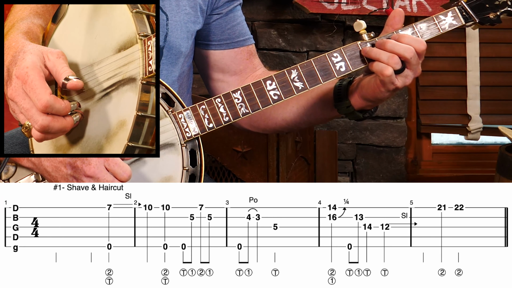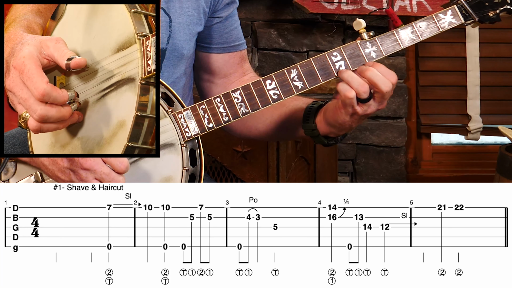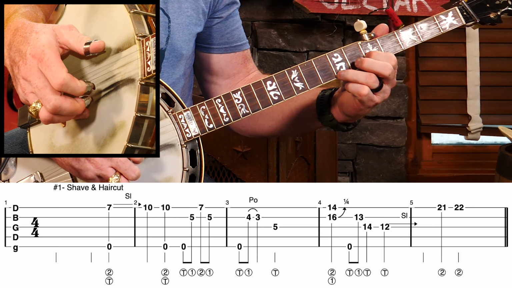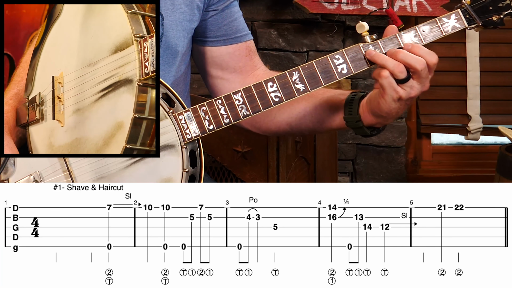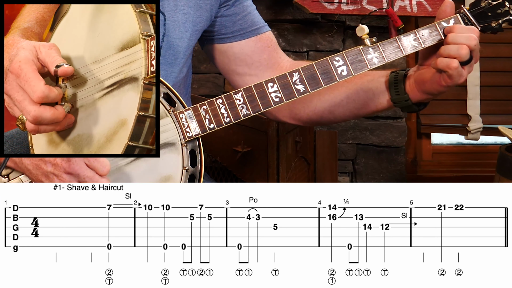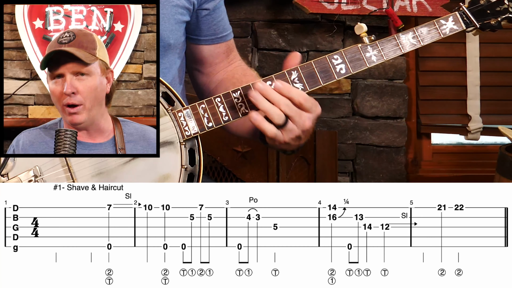Now, let's put all that together. I'm going to start out with my ring finger here, sliding up. And I'm going to grab that C note right there with my ring finger instead of going down here because I want to immediately start sliding up. And I want that sound.